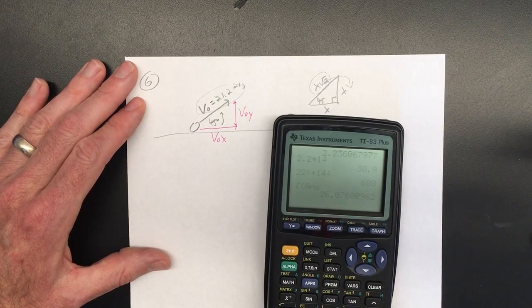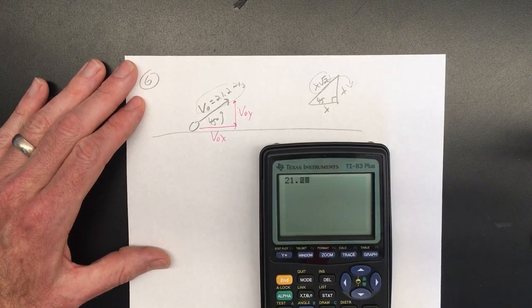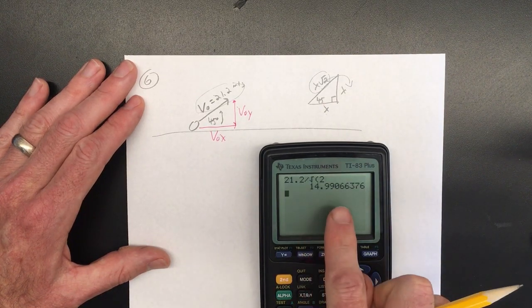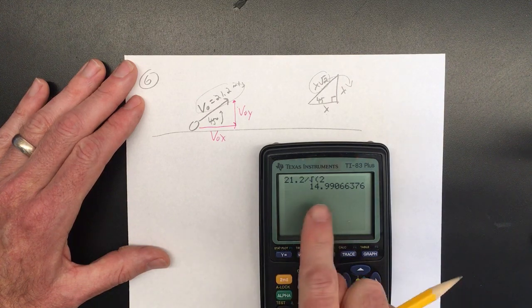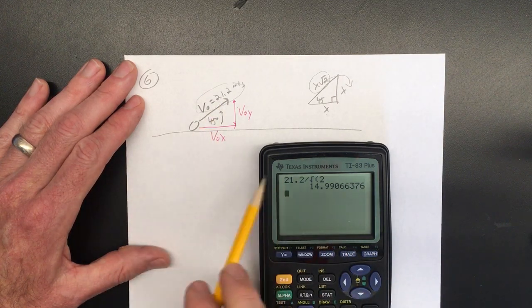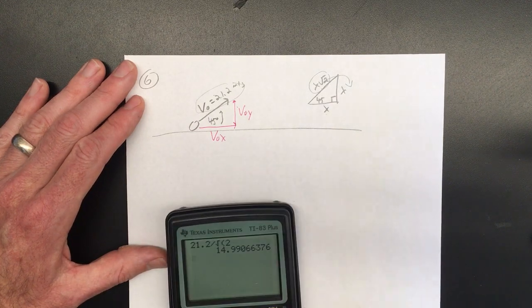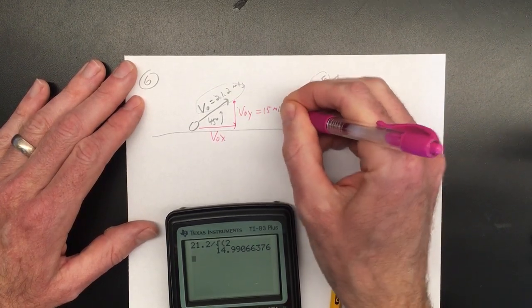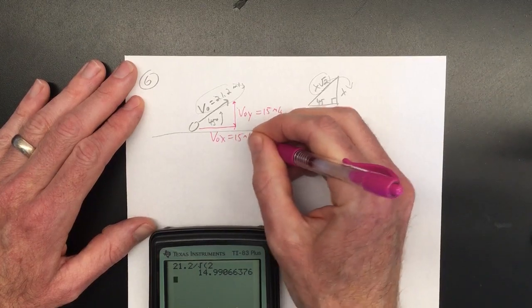Turn this on. So I'm going to clear that. I've got my 21.2, and I'm going to divide it by the square root of 2, and I get 14.99. Okay, so really that's 15, and that's why I picked that 21.2, because it was 15 times the square root of 2. So 14.99, that means that this is 15 meters per second, and then this one's also 15 meters per second.